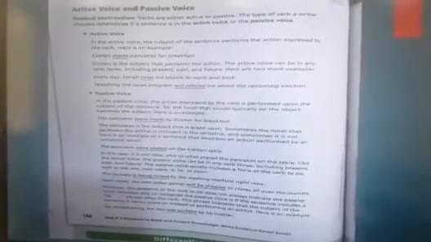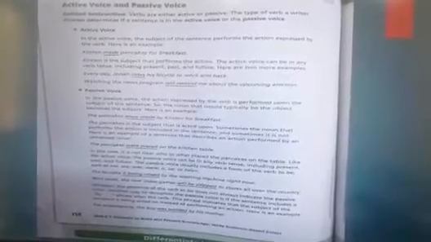In the passive voice, the action expressed by the verb is performed upon the subject in this sentence. So you have the doer of the action in the position of the object. This is the difference between the passive and active voice. In passive voice, you have the pancakes, which is the object of this sentence, in the position of the subject, with the verb performed upon it. But Kristen, the doer of the action, is here in the position of the object.